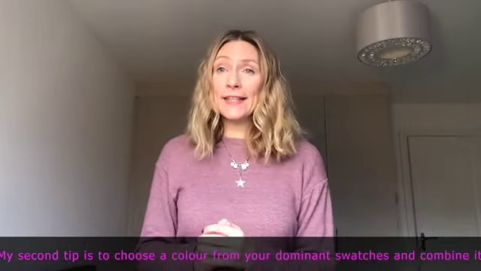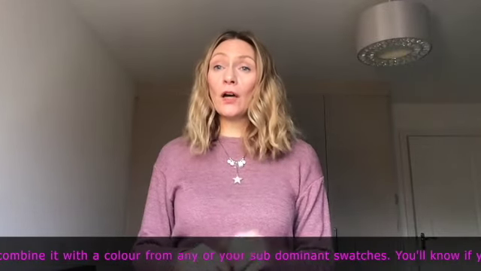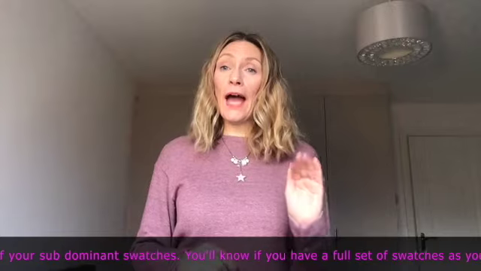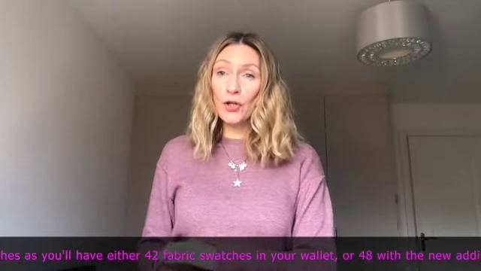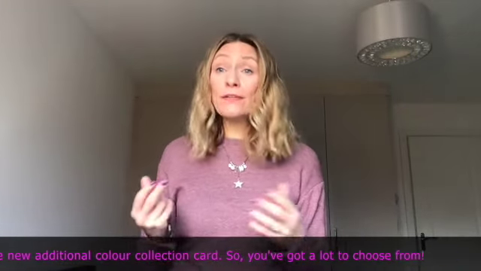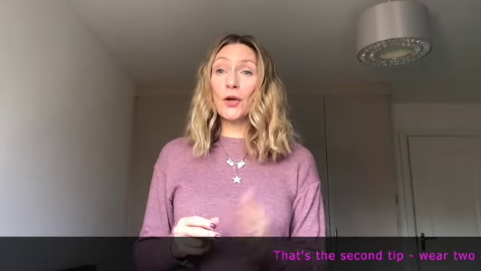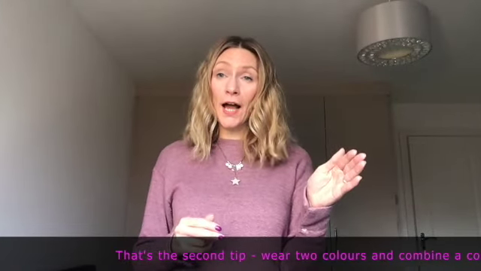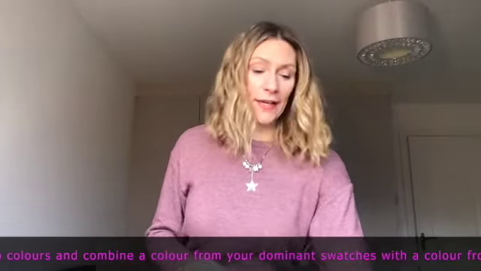Now, the second thing to think about doing is to choose a colour from your dominant colouring type and combine it with a colour from any of your sub-dominants. So if you've had 42 swatches or even 48 with the new colour collection from Colour Me Beautiful, then you'll have a lot to choose from because there's another 12 or 18 colours there for you. So combine a dominant colouring type with one of your sub-dominants, and I've got a few examples for you here.